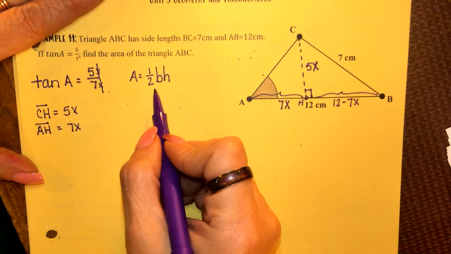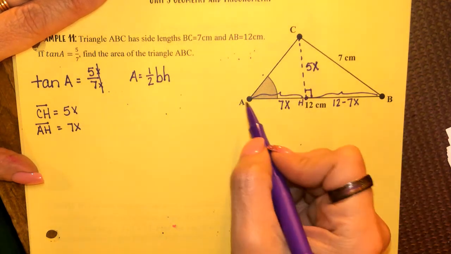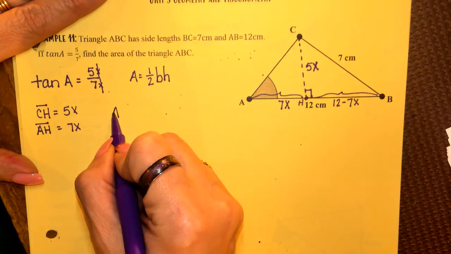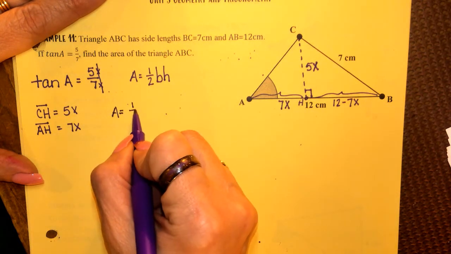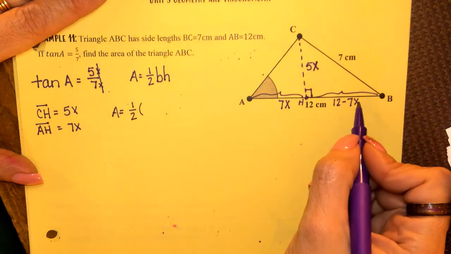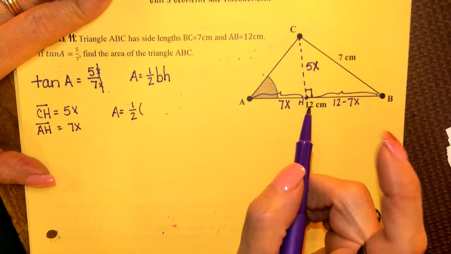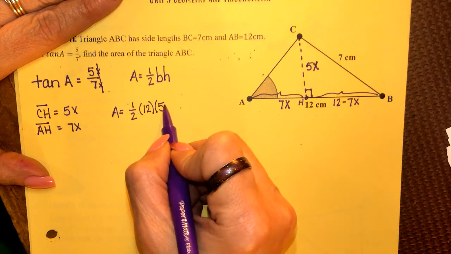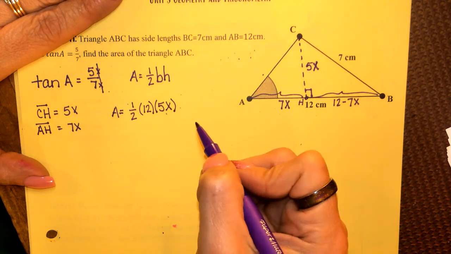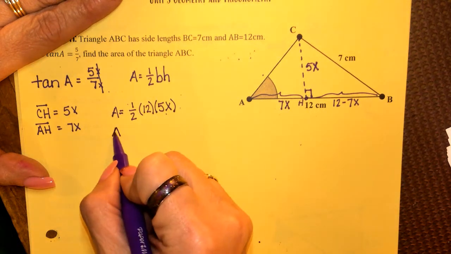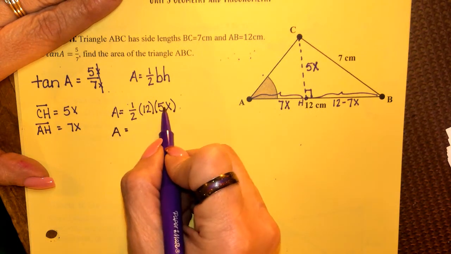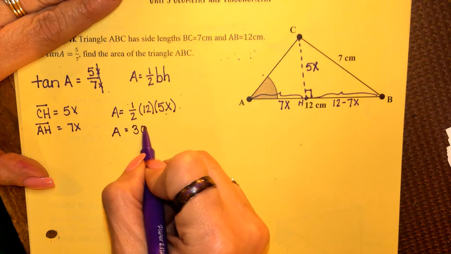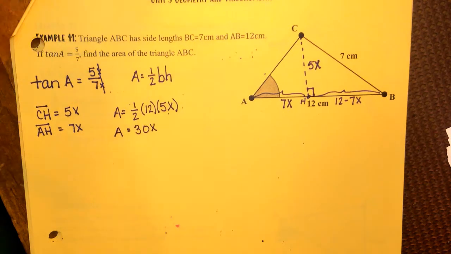I know that area is 1/2 base times height of this triangle, right? So I can say that the area is 1/2 the base, which, I got to be kind of careful with this, the base is 12 times the height, which is 5x. All right, so the area is 5 times 6, half of that would be 30x. And they wanted me to find the whole area. So I can't quite use that just yet.